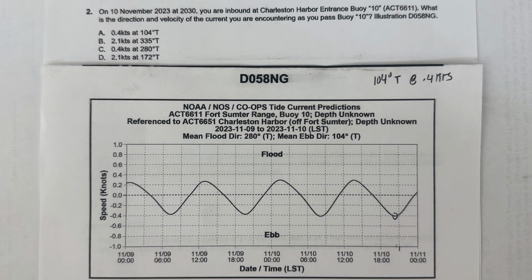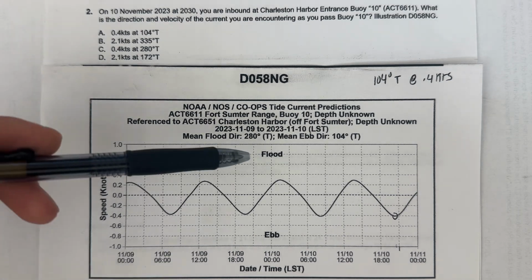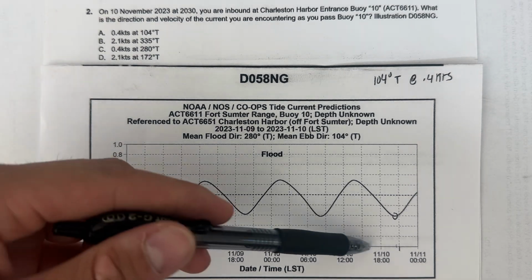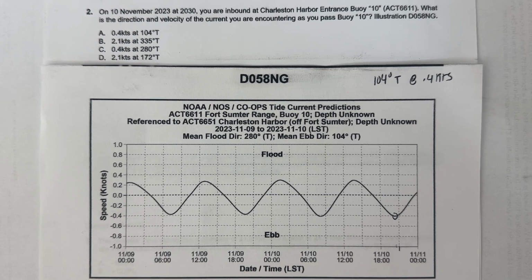You just got to make sure you don't get tripped up by the two different charts, whether we're flooding or ebbing, and the day that it's asking for. So that's pretty much it on this one.